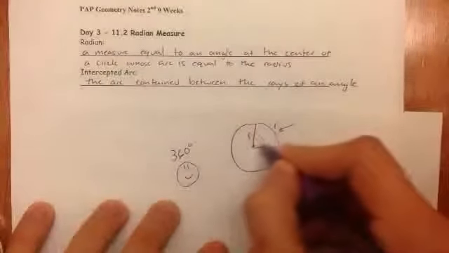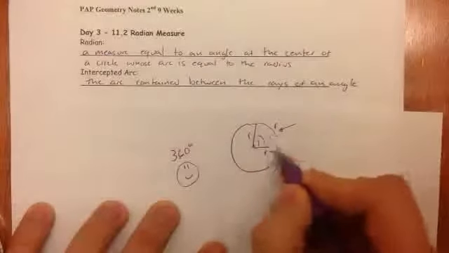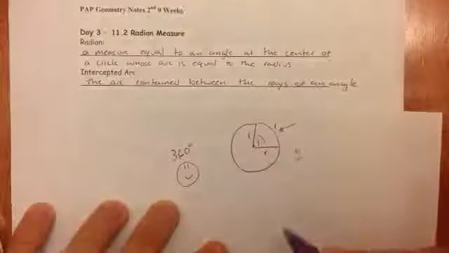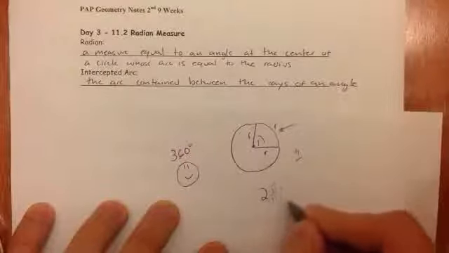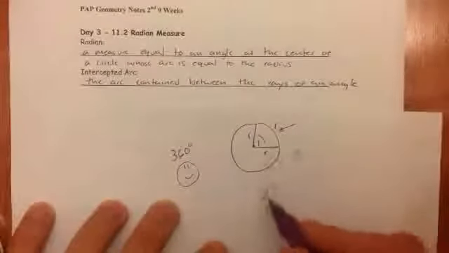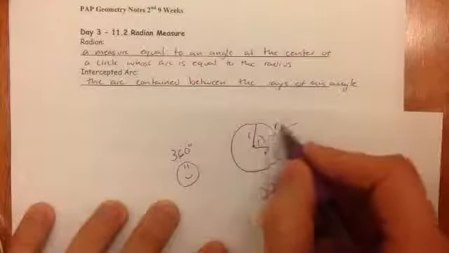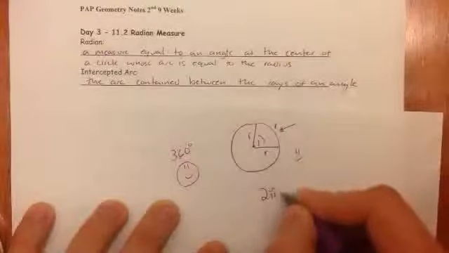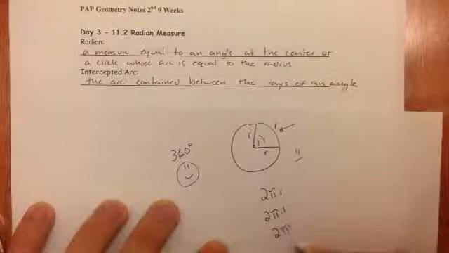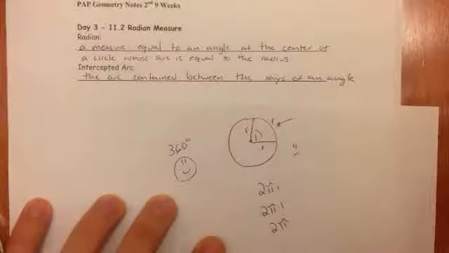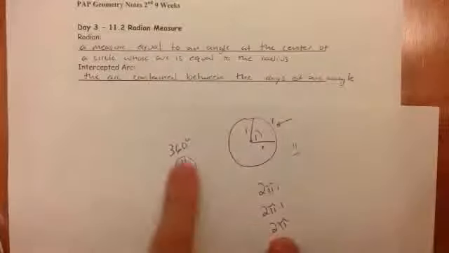So this would be an angle of 1 radian, because the angle opens up to be 1 radius length of the circumference. Well, the entire circumference, 2 pi r, would represent the entire circumference of this circle. A radian is equal to 1 radius, so instead of r, I can substitute a 1, and that means the entire circle will be equal to 2 pi radians. And from there, everything becomes very similar to your degrees.